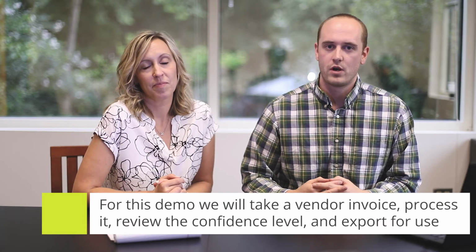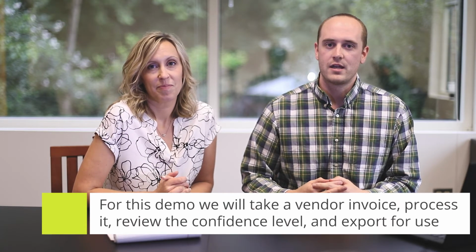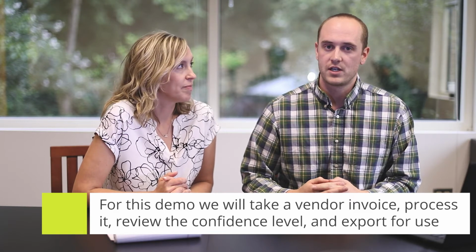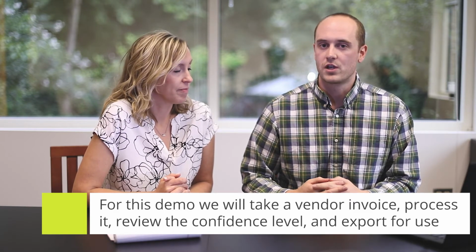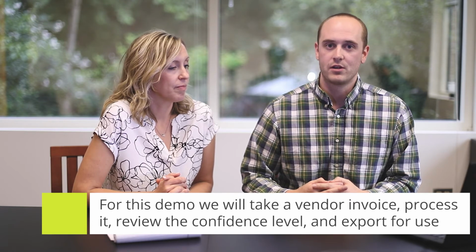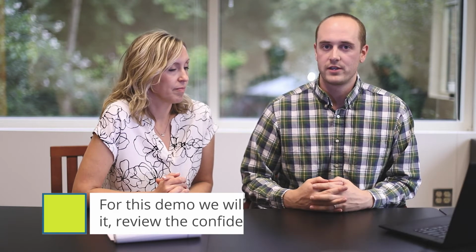Accounting departments tend to get a lot of vendor invoices, somewhere between 100 and 200 a week for bigger organizations. They need an easy way to take that information and put it into their accounting system. So the use case we're going to go over today is one where we receive a vendor invoice, process it through document understanding, review the confidence level that we get, and then implement it into either an accounting system or some other place. So that's what we're going to go through right now.